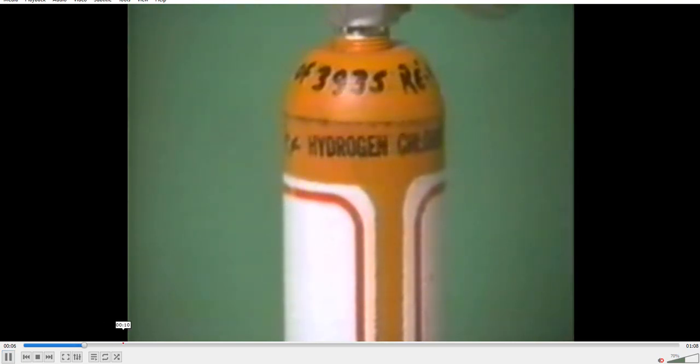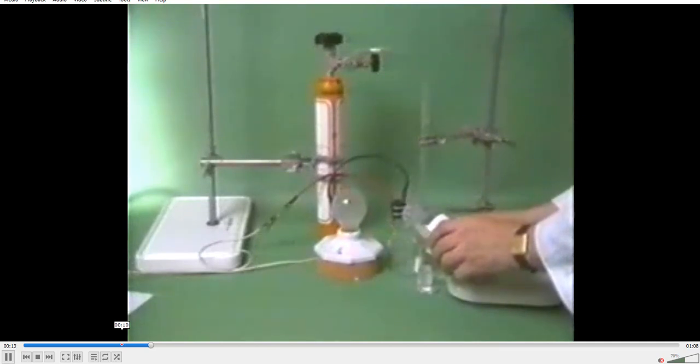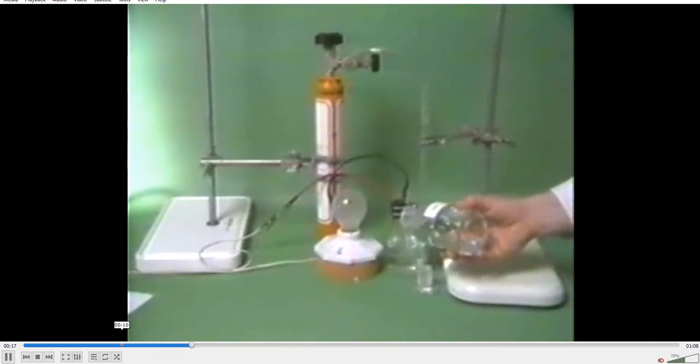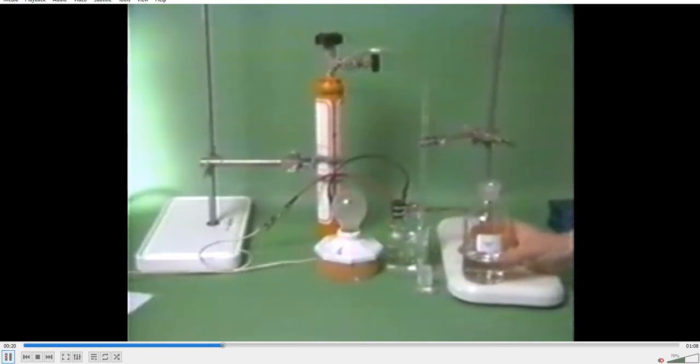First thing we do is we go ahead and get a beaker full of water. I'm just going to fast forward. There's a person filling up a beaker full of water. And then notice we have the same closed circuit light bulb in there. And then they're going to go ahead and turn on the hydrogen chloride gas.